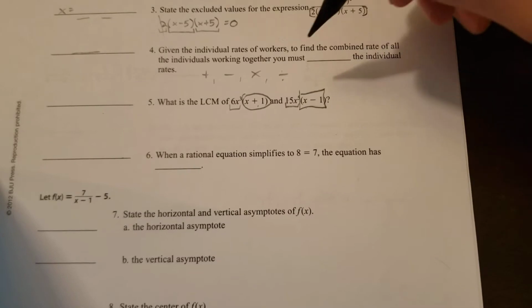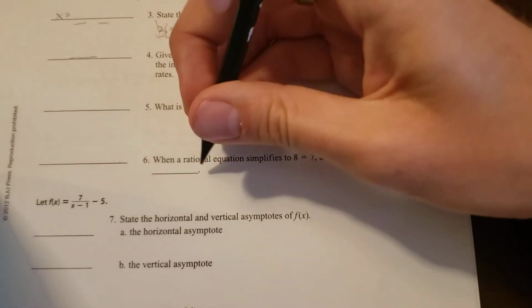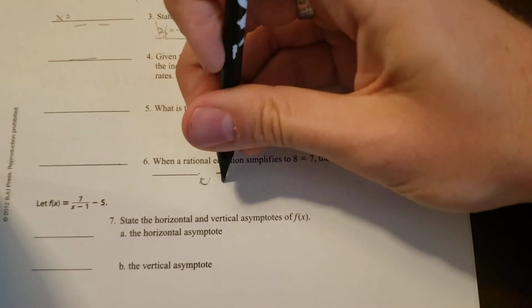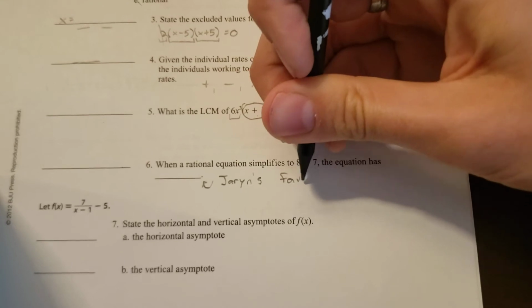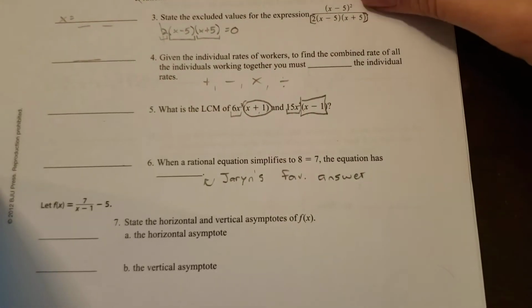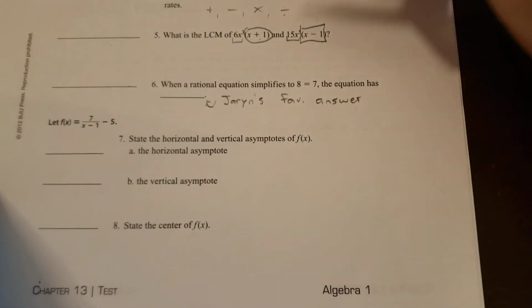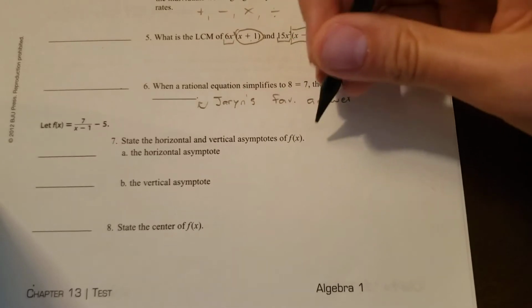When the rational equation simplifies to this, the rational equation has its answer. This is from, I think it was 13.5, where we talk about the different variations.